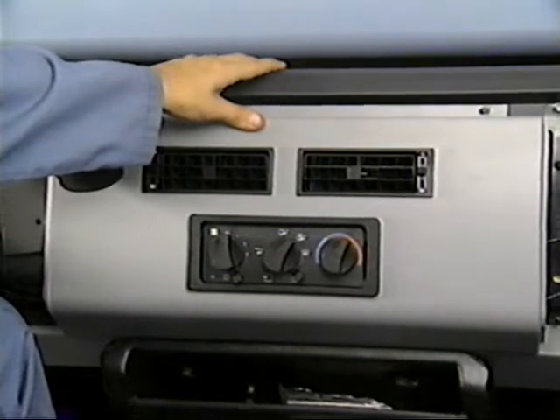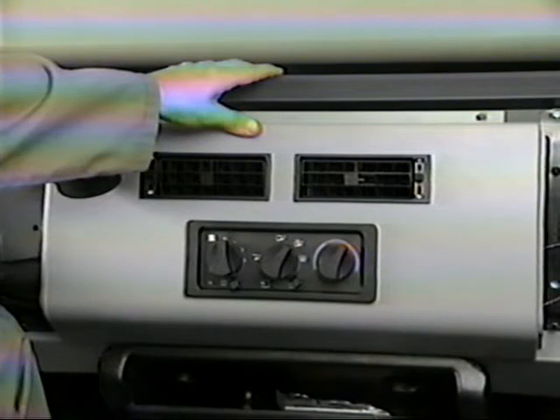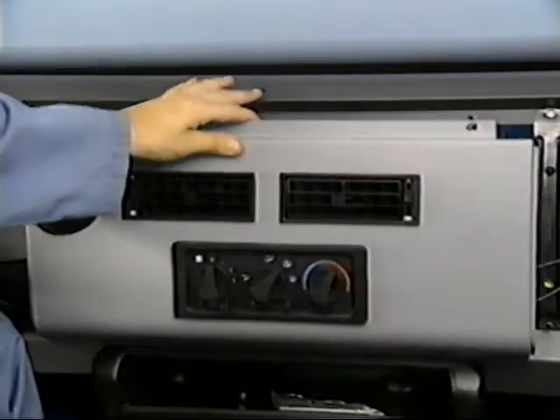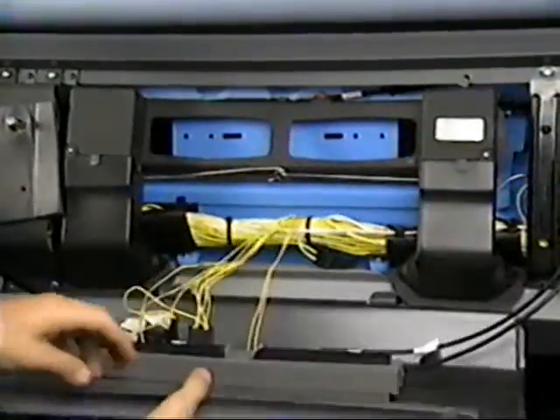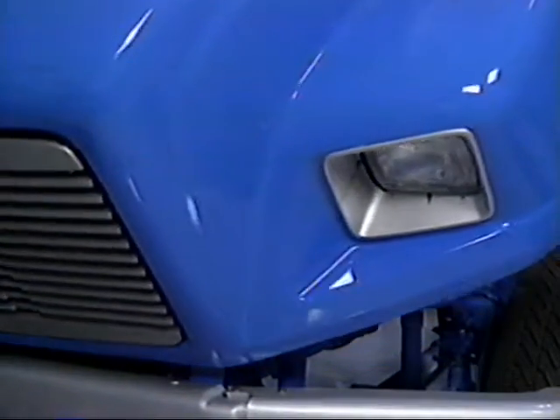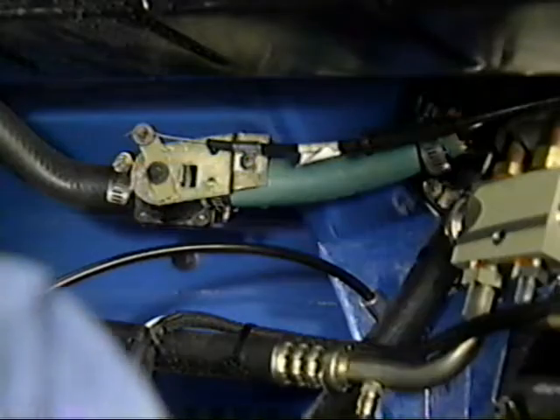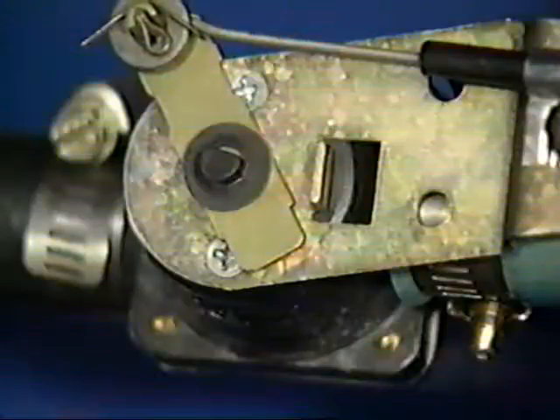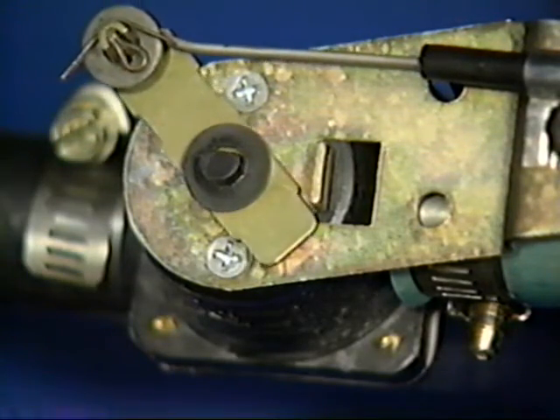To adjust the cables, it's not necessary to disconnect the cables from the control panel. To adjust the cable to the water regulating valve, set the temperature control switch to the coolest setting and open the hood for access to the valve. Adjust the turnbuckle until the valve is at its mechanical stop in the closed position.